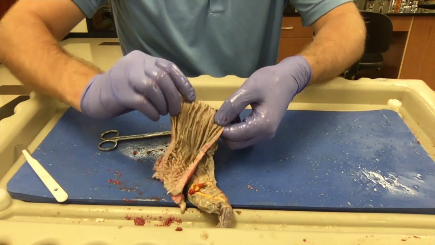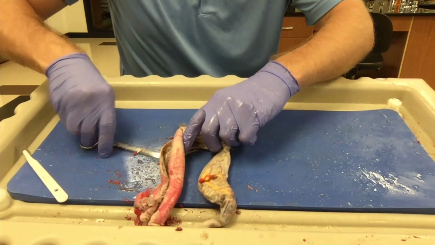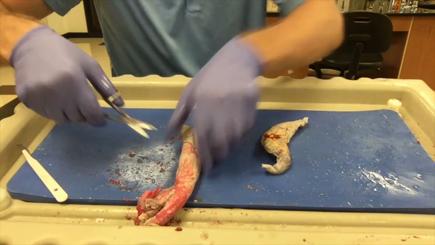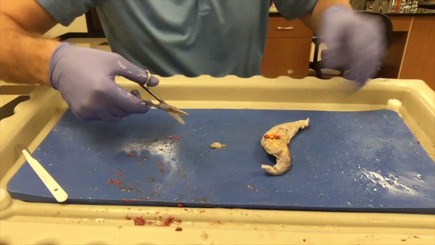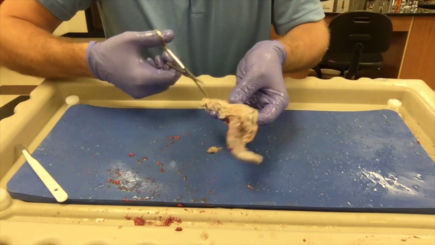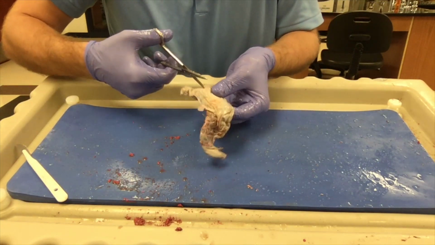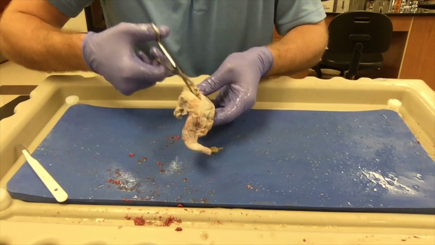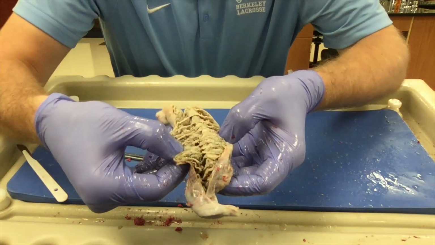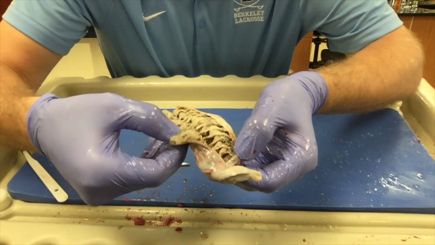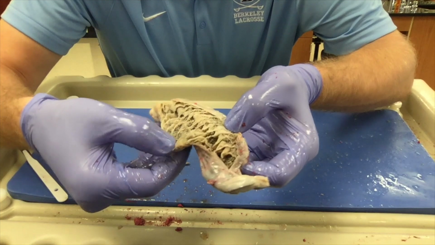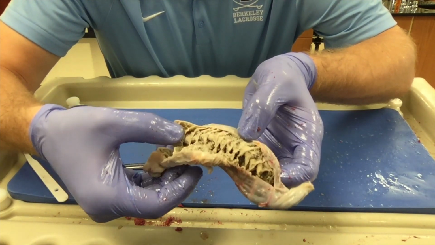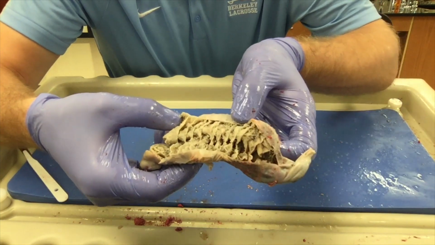After moving through the stomach, the food will move into the intestines, which remember are used for absorbing all of the nutrients that the shark's body needs from its food. Let's go ahead and cut that open and see what the food inside of the intestines looks like. Again, there's lots of folds to increase surface area for maximum absorption. And you see all the sort of grainy food inside of the intestine. It's already been digested by the stomach, so it is no longer recognizable.